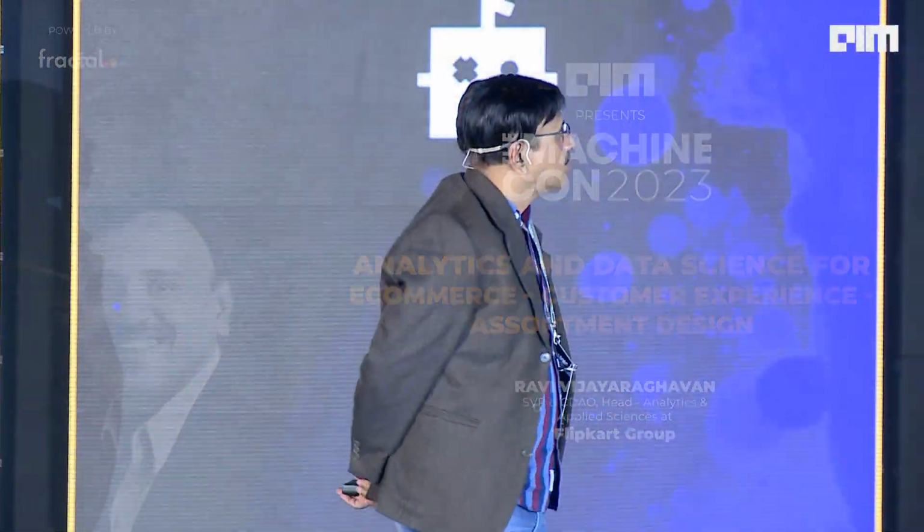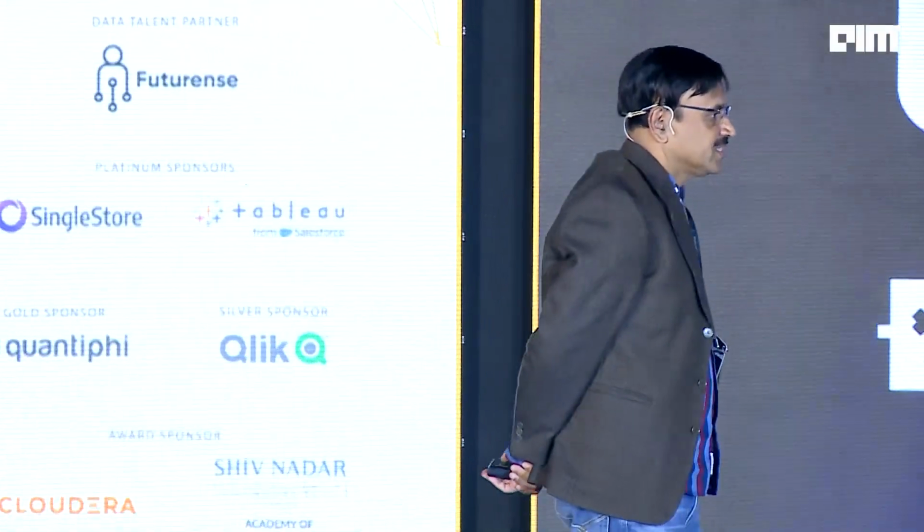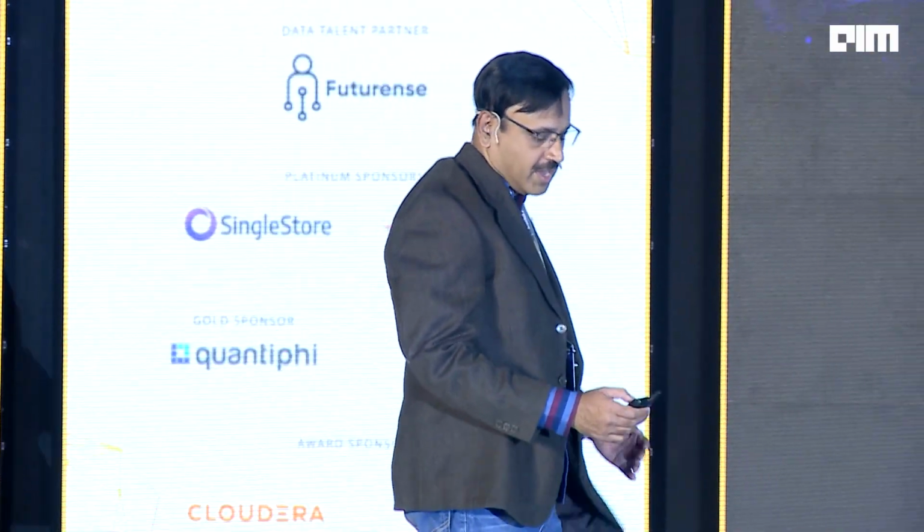So today's talk, I'm going to keep it brief, and at the same time give you insight into how we use data and technology in Flipkart. Rather than talk about a lot of different things, I thought I would focus on one area, which is assortment design, or selection design, one of the key pieces of e-commerce.